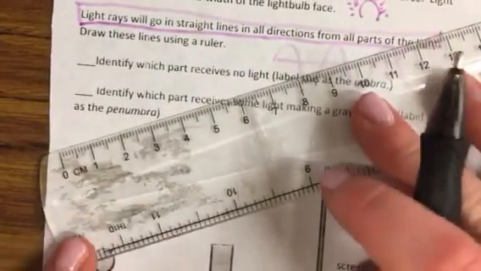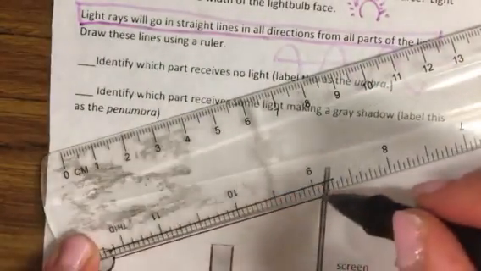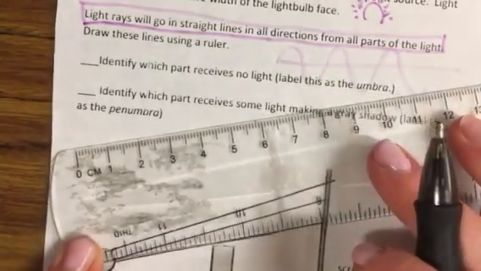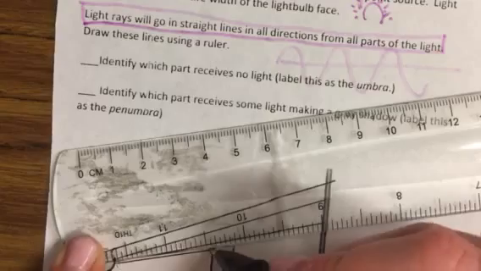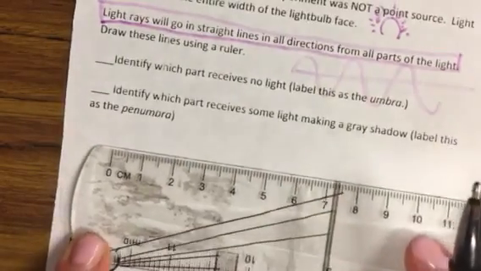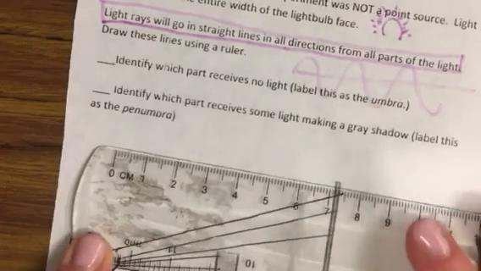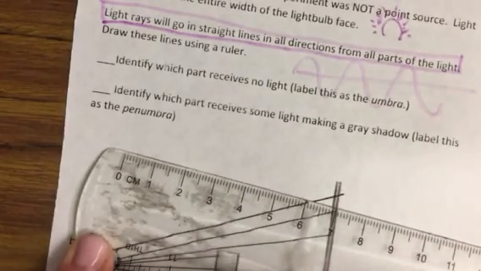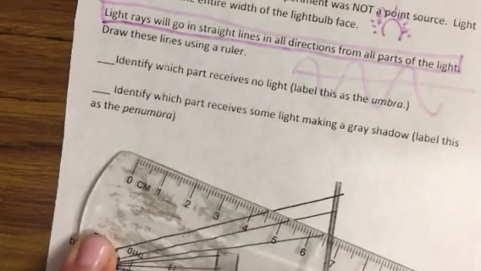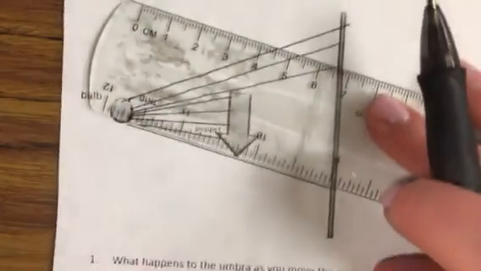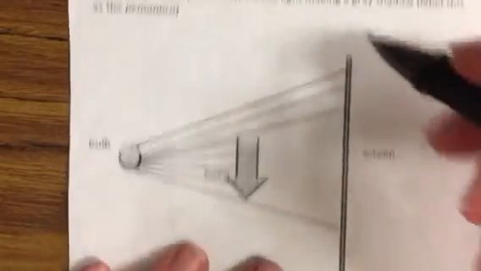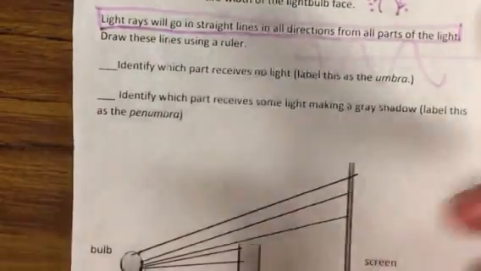Then you just move the ruler along the light bulb and draw the rays of light. Now obviously you're going to hit a point where the light rays stop, because the light rays don't continue past this puppet. They travel in straight lines, so they can't continue moving. But once they get down here, they start making it to the screen again. So see what I did there? This is what it means when it says draw these lines using a ruler.